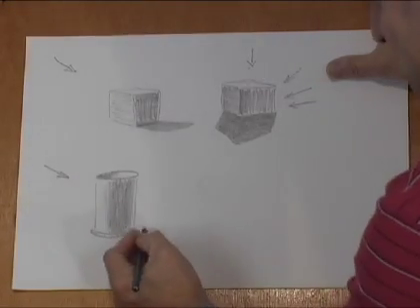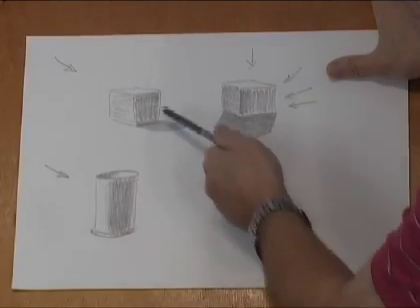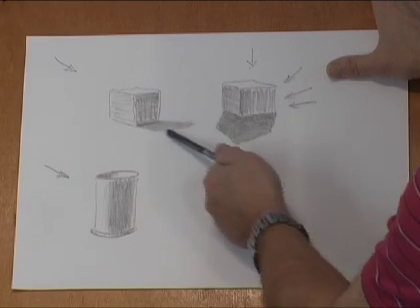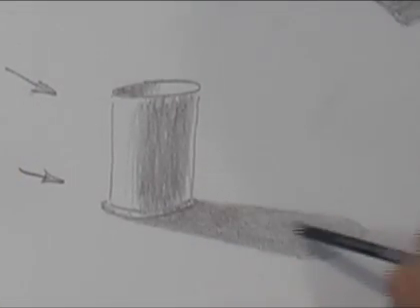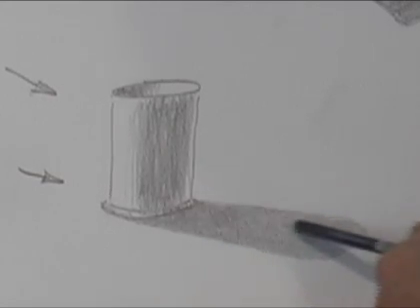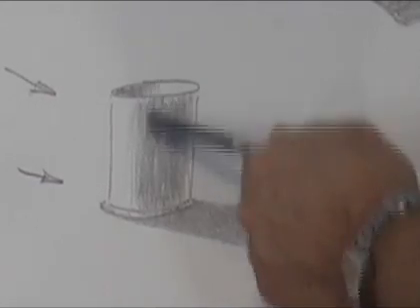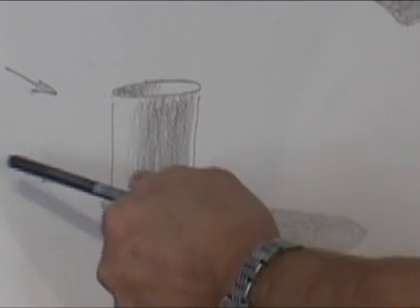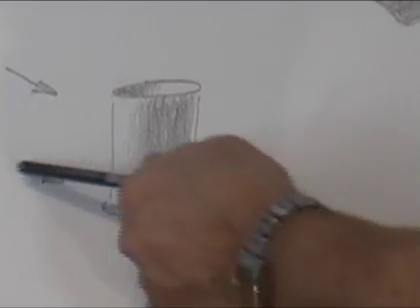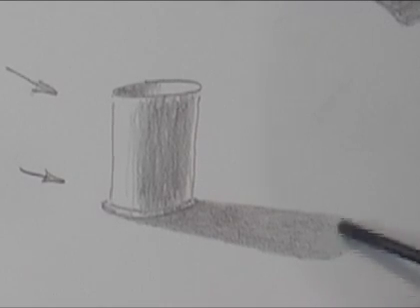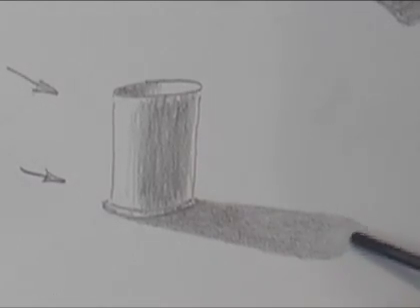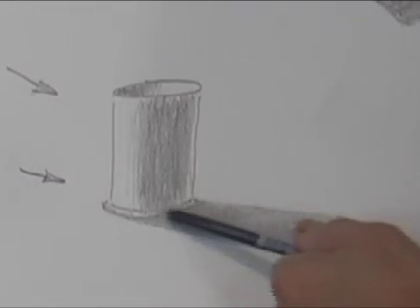Now let's have a look at the sort of shadow it'll cast. Well, it's very similar to this one, except it's going to have a rounded top. Now you can see I've made the shadow of the can, the cast shadow, a lot longer than the can is actually tall, and that would represent a low light source like this, again as if the sun is very low in the sky. And again, notice how the shadow lightens off towards its edge as opposed to the much darker shadow immediately behind the can.